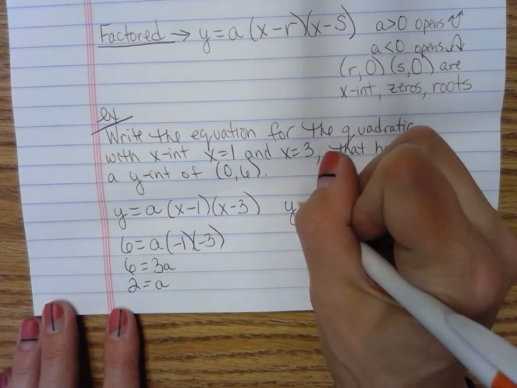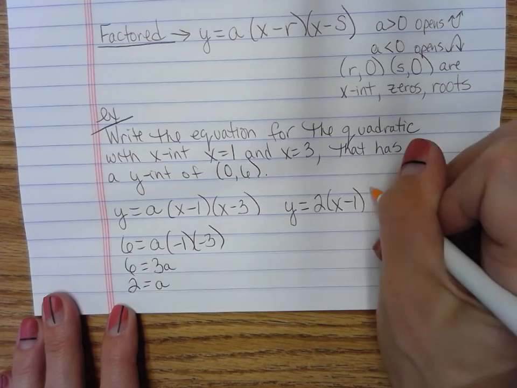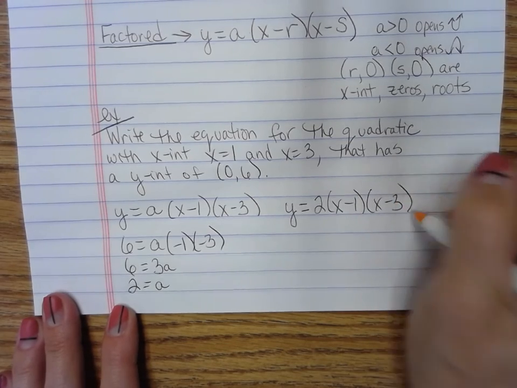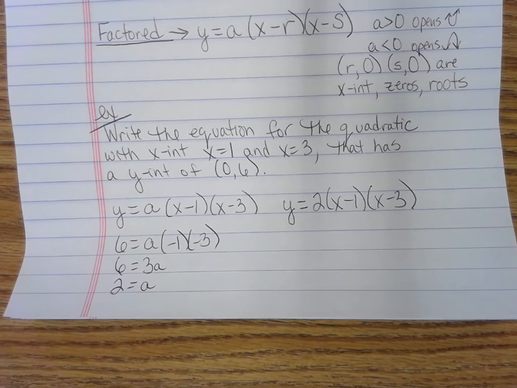So that means our equation looks like this: y equals 2 times (x minus 1) times (x minus 3). I didn't write this in the directions of the problem, but most of the time our book will ask you to write it in standard form. Is that in standard form? No, that's in factored form. How do we put it in standard form? We just multiply everybody out.